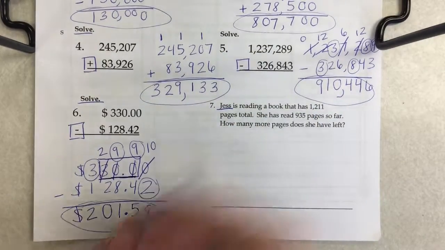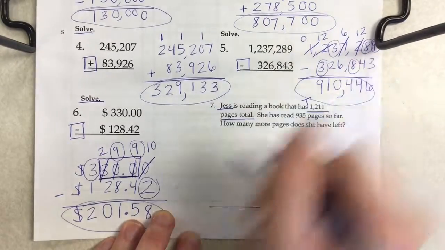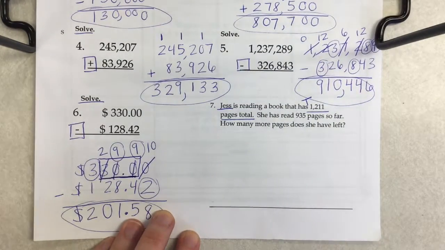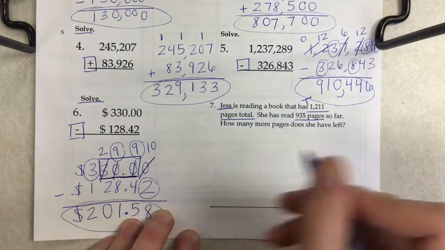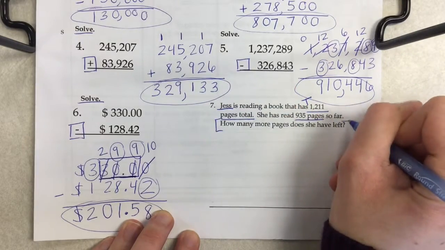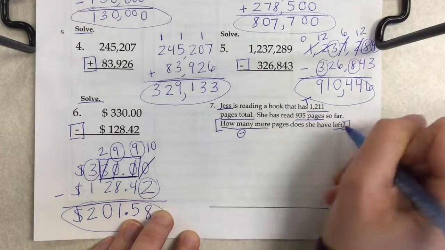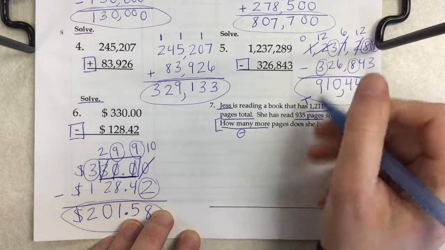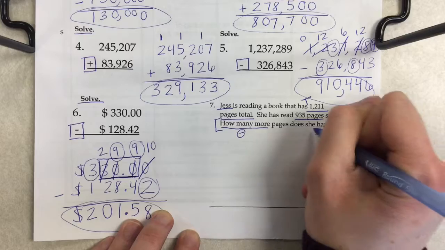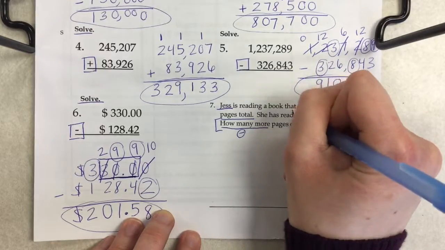Finally, number 7, we have a word problem. Jess is reading a book that has 1,211 pages total. So I'm going to label this T for total. She has read 935 pages so far. How many more pages does she have left? I'm going to bracket in my question. How many more and left both mean that I'm going to subtract. And she is Jess, so I'm going to put a J here next to my she. This 935 pages, that is my part.